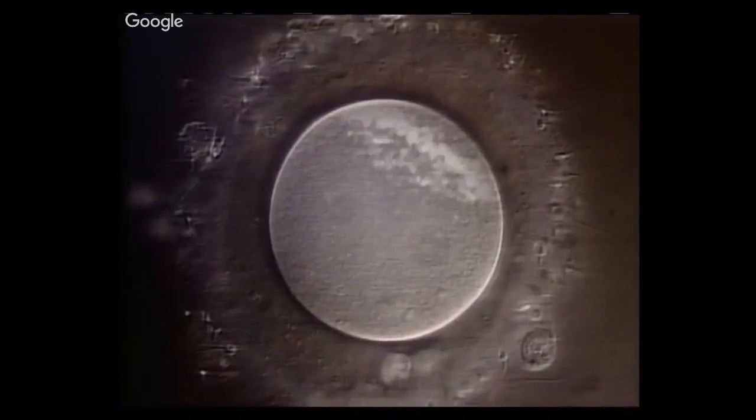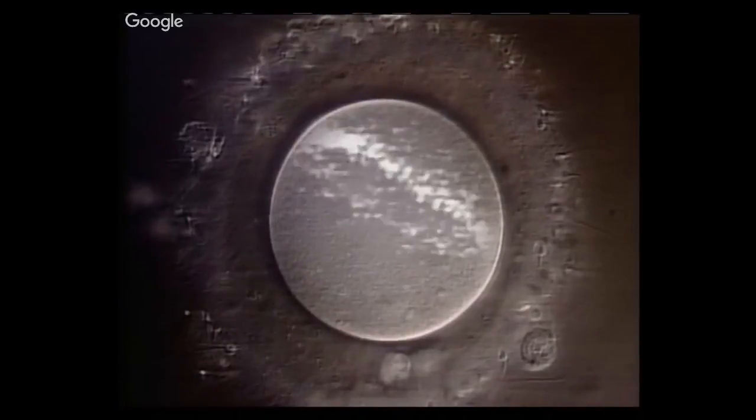Finally, success. Okay, so this is the fast block right there. Sperm has broken. That's the depolarization.